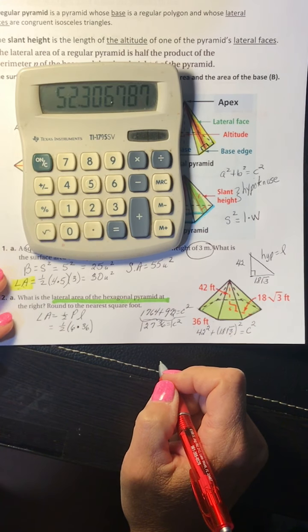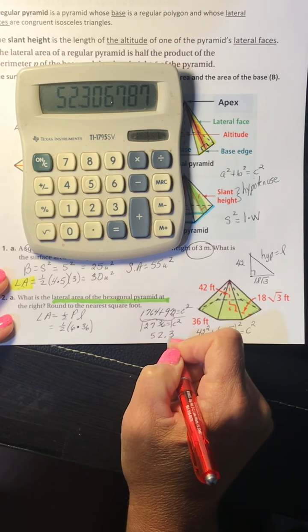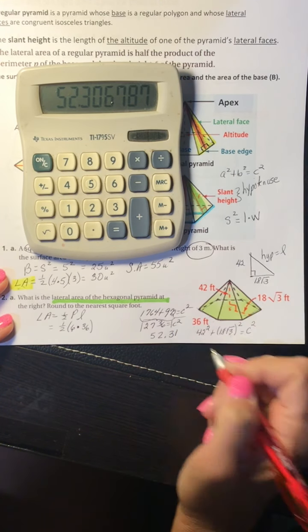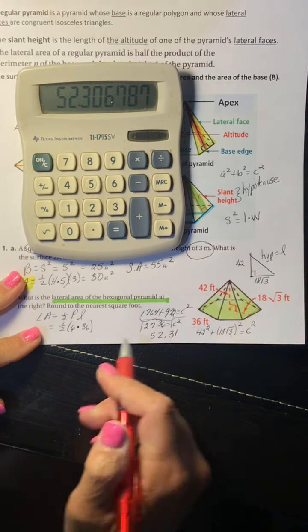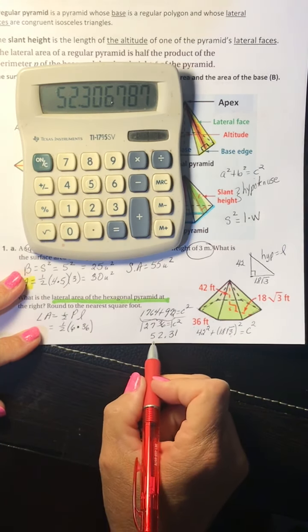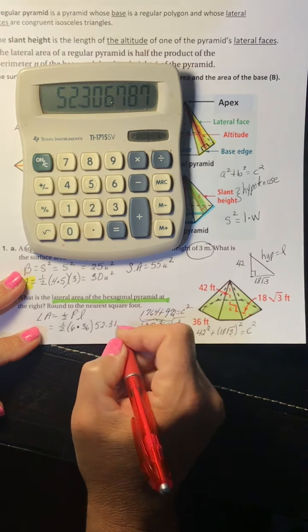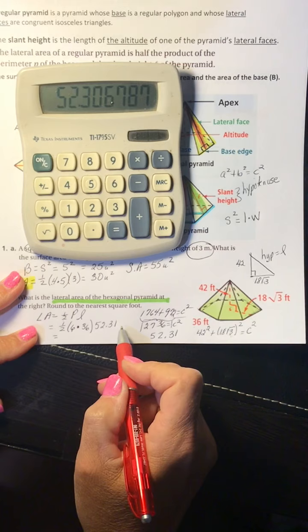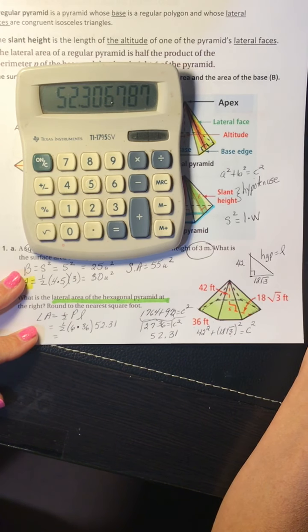Taking the square root, we end up with 52.31. So this slant height is what we need, which is 52.31. And then we simply plug it into our calculator. We already have the 52.31 in the calculator.